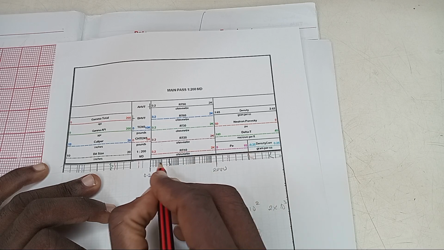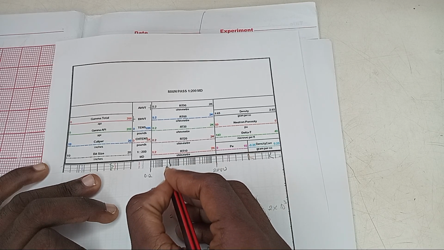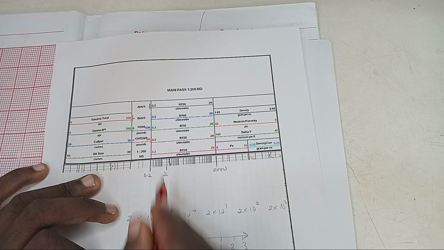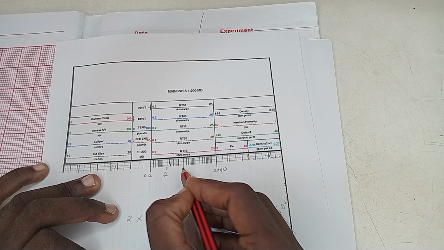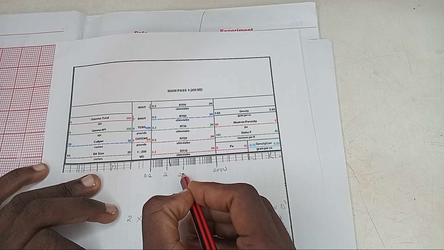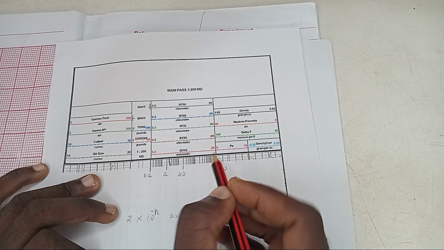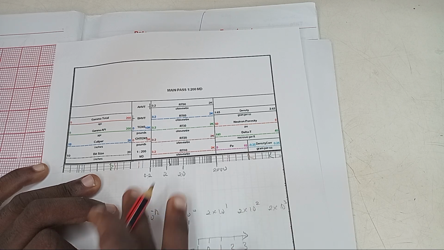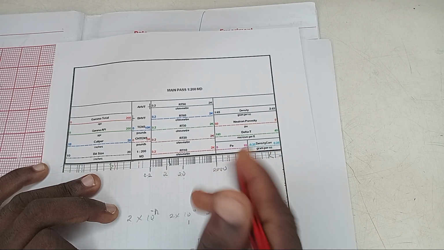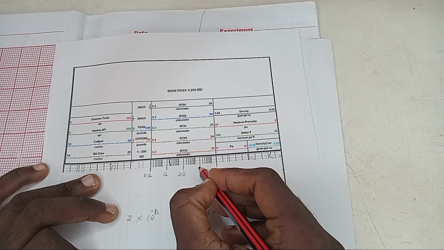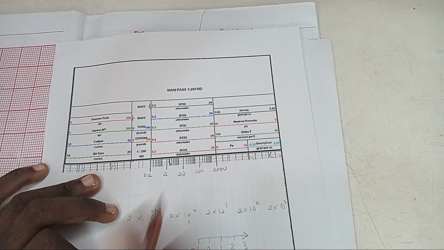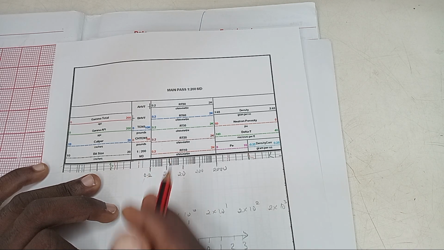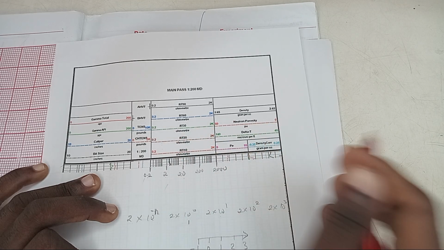Your thick lines. This one here is 2, since 10 raised to the power 0 is 1, and 1 times 2 is 2. The next one is 2 times 10 raised to the power 1, so 20. The easy approach is that you can ignore the powers and just do times 10, times 10, times 10 until you reach the last one. The next thick line is 200, then 1000. So we know how to interpret between the big intervals.